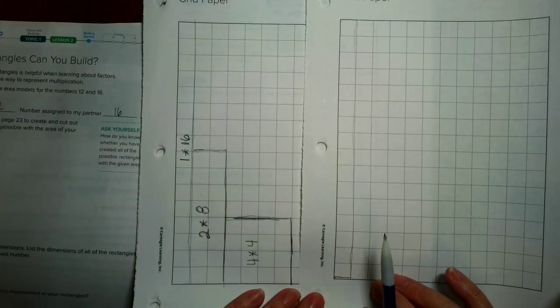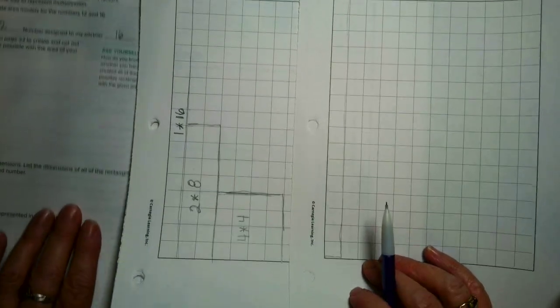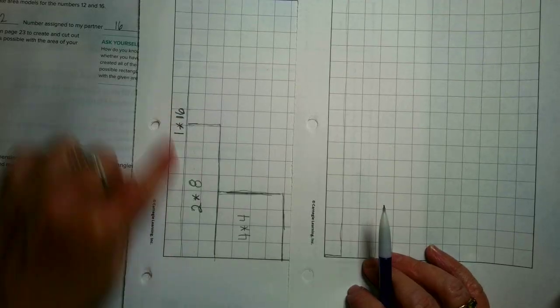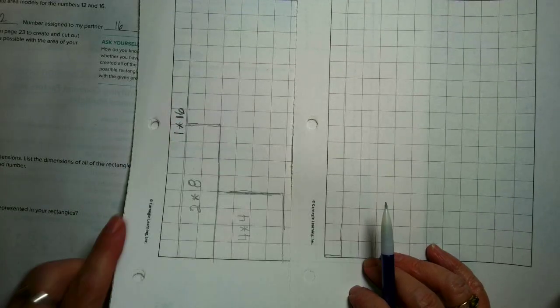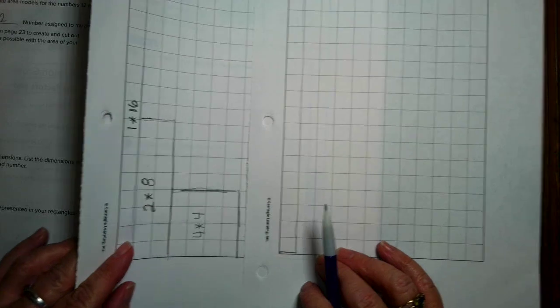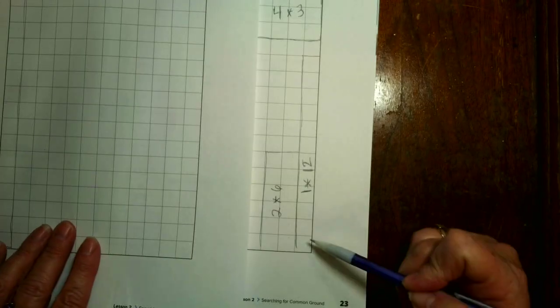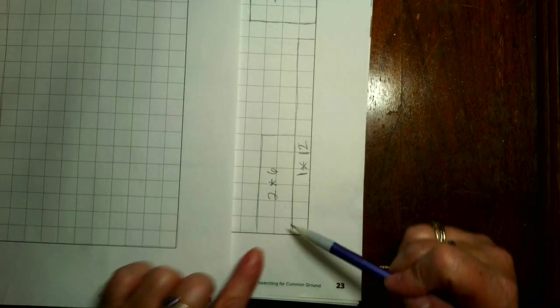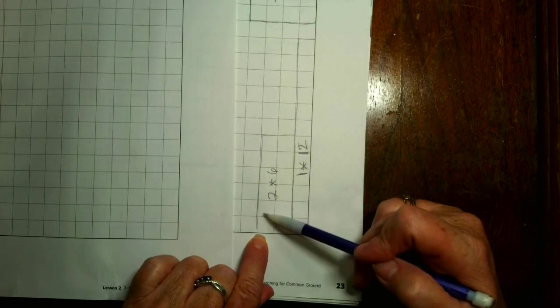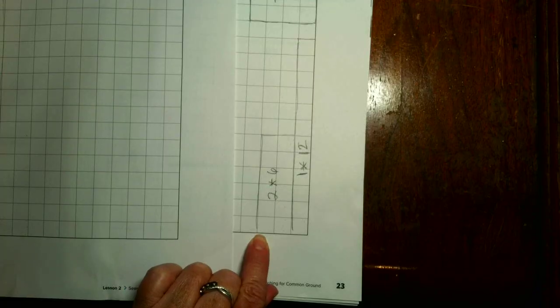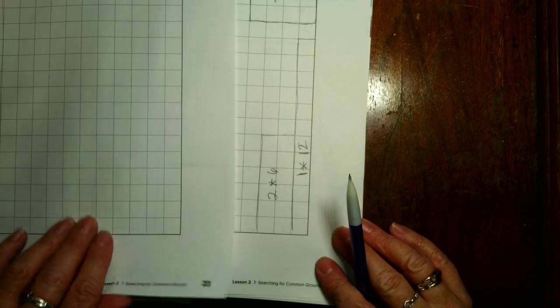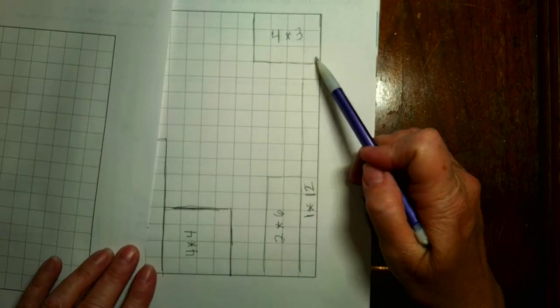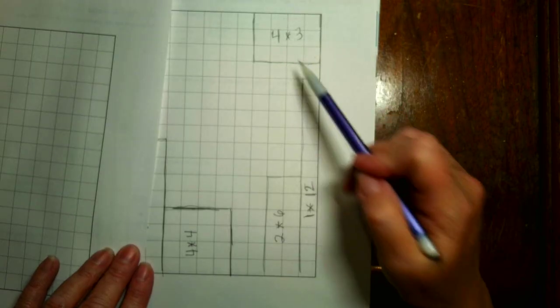So if you're at home, pause the video and do that right now. Just kind of sketch them out first and label them. And then we need to do that for the 12. So to get the 12 to fit on, I did the 1 by 12 over here on the side. And then I figured a 2 times 6, a 2 by 6 would work. So I put that right next to it there. And then a 4 across by 3.